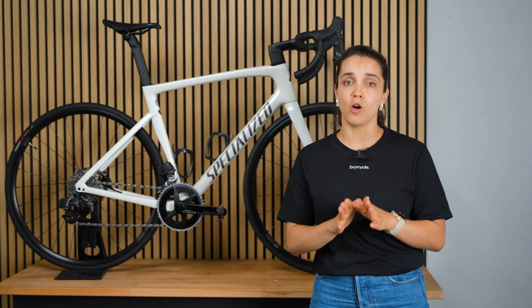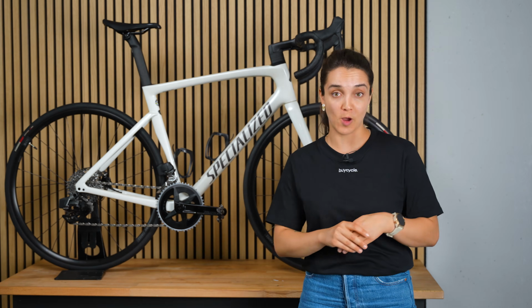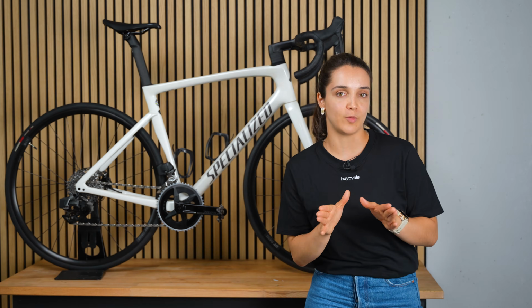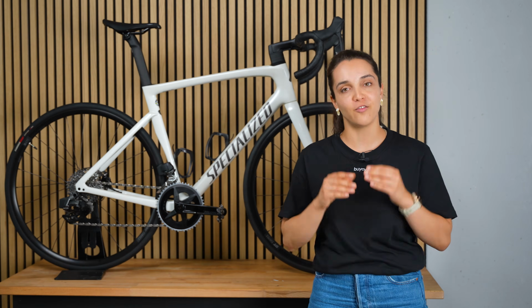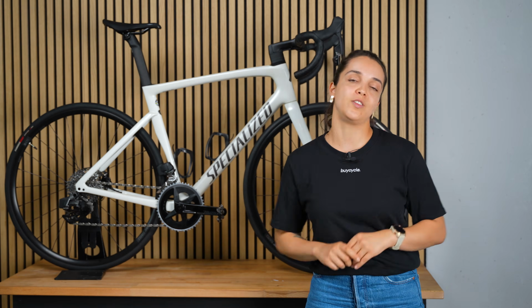However, to avoid toe overlap, meaning a rider's toes catch the front wheel during wide turns, in smaller frame geometries, the head tube angle is sometimes reduced to move the front tire farther from the rider's feet. This design compromise can affect handling in smaller bikes compared to larger ones of the same model, just to give you a little nerd talk.